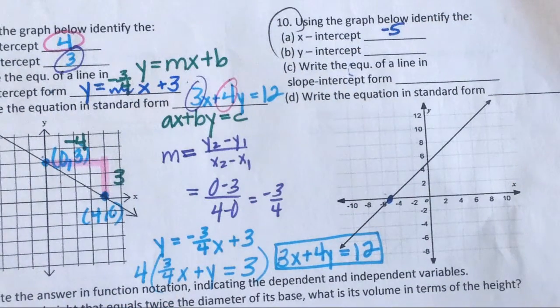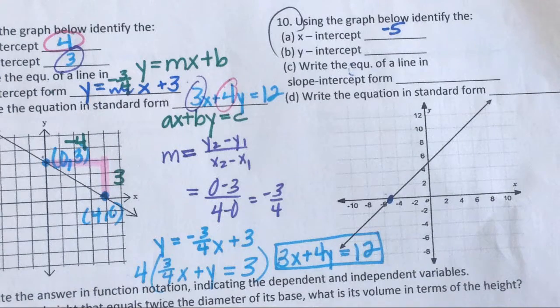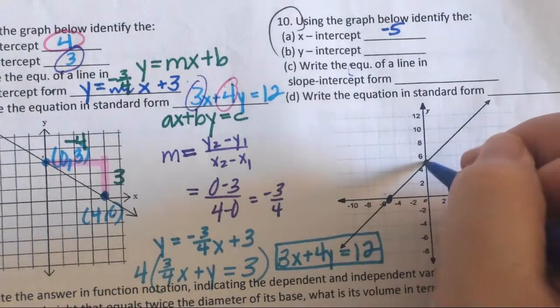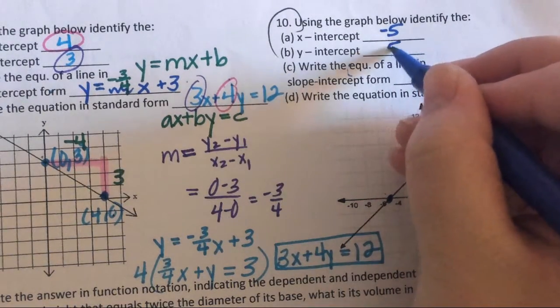What are you at, like positive 7 already? You only have 2? You can have a third point. Y-intercept. Oh, that was a whole lot of people. I don't even know who to give the point to.